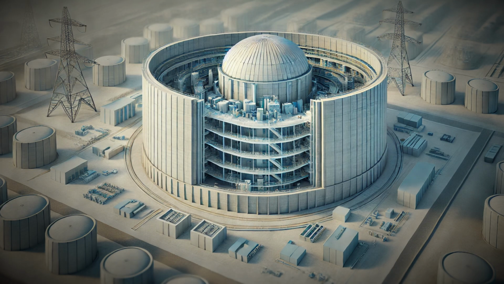Without these barriers, the risks of nuclear power would outweigh the benefits, but with them, the technology has been able to operate for decades in many countries, delivering vast amounts of electricity with very few incidents.